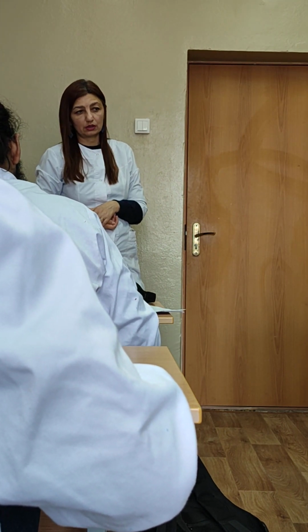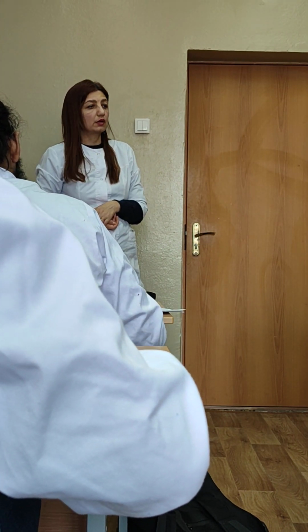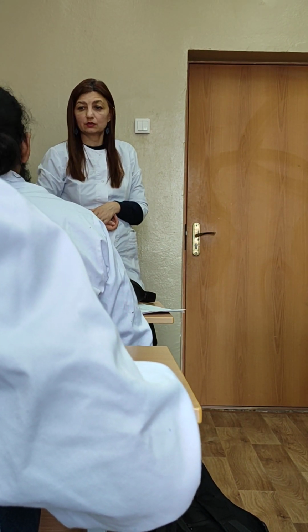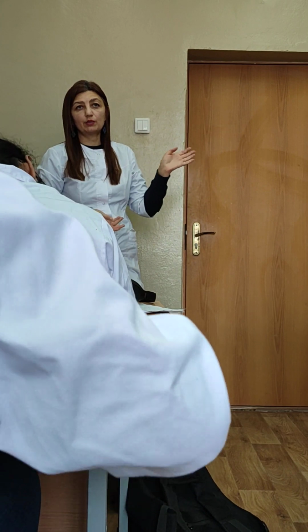Folic acid we can use orally, because we don't need any factor to absorb folic acid. Do you have questions about anemia? Yes? Only give tablets. And what about leukopenia?